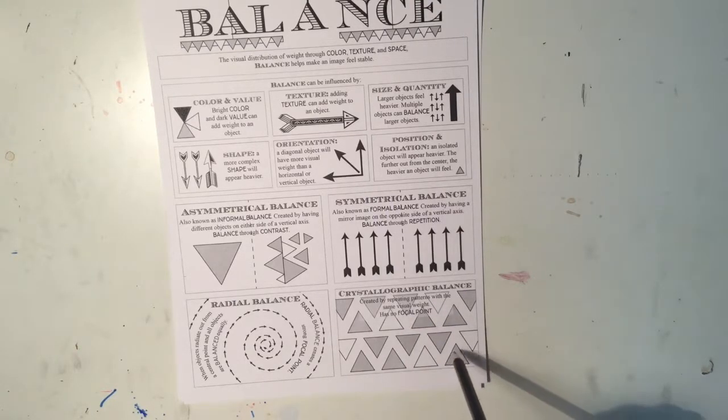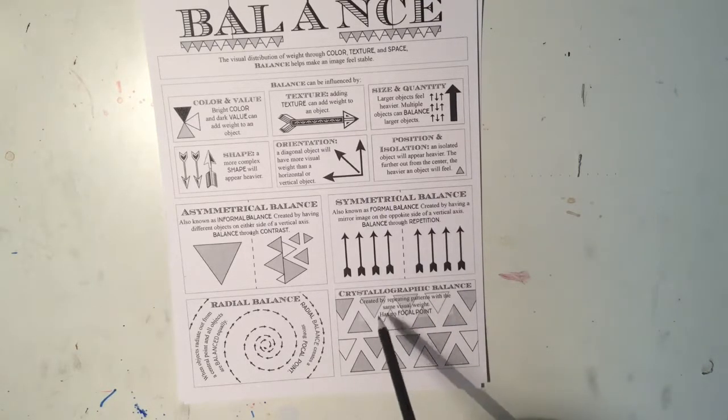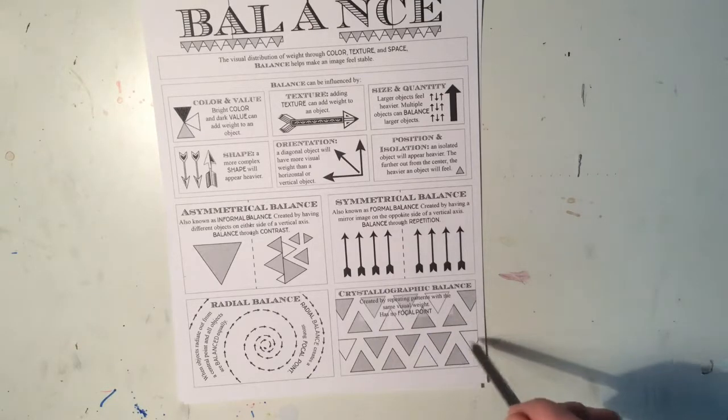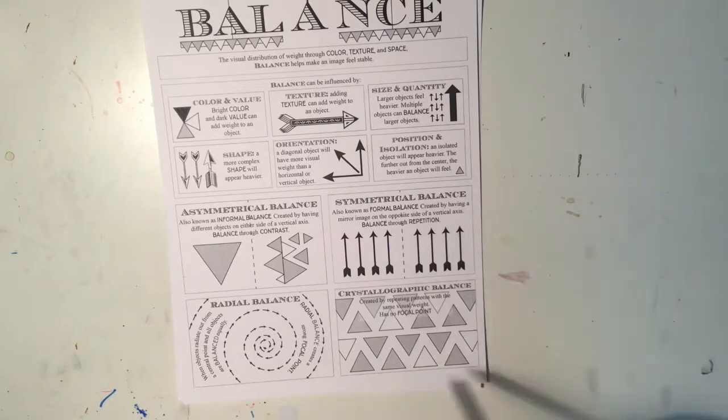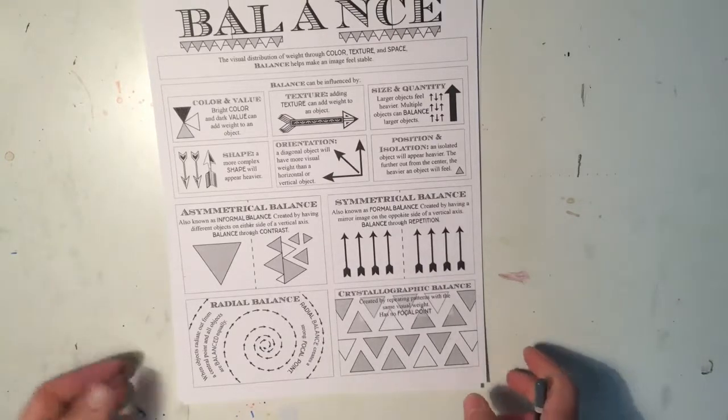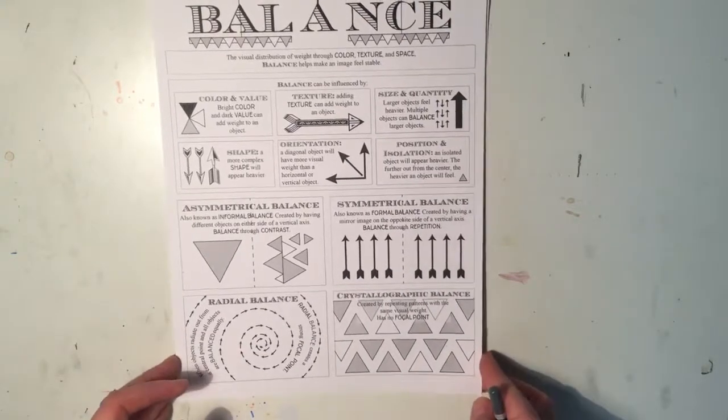And a crystallographic balance is one where we're creating repeating patterns. I like to kind of think of this type of balance as a kaleidoscope. If you ever look inside a kaleidoscope, you are seeing repeated patterns and it all has the same visual weight and there's really no focus. So these are the four types of balance we are going to practice here for this sketchbook assignment.